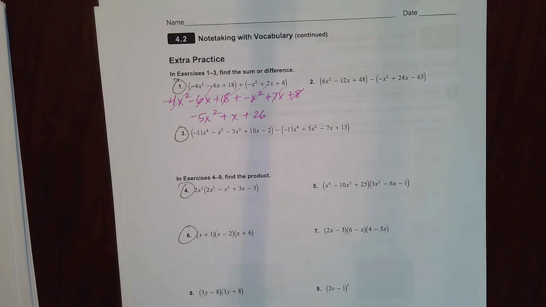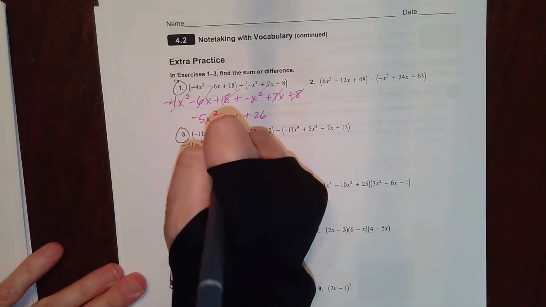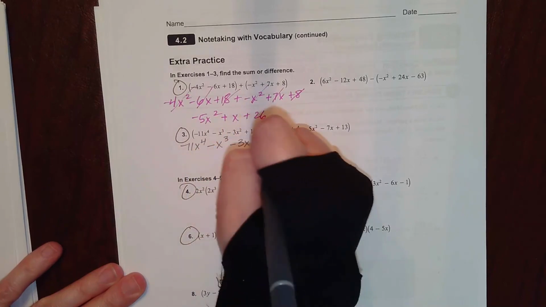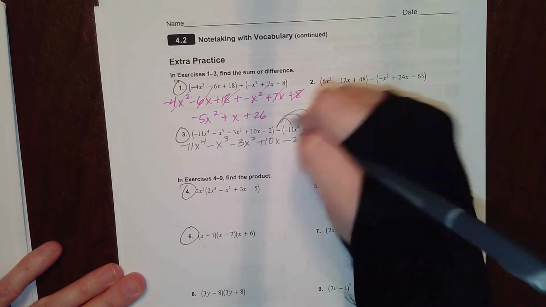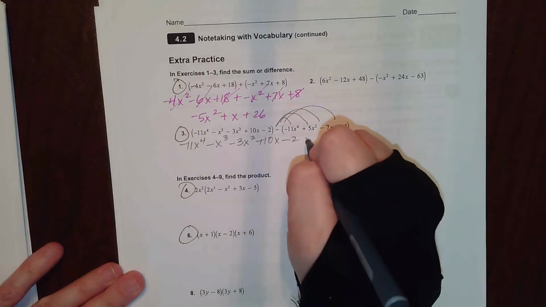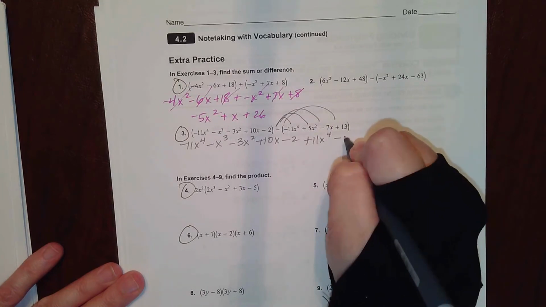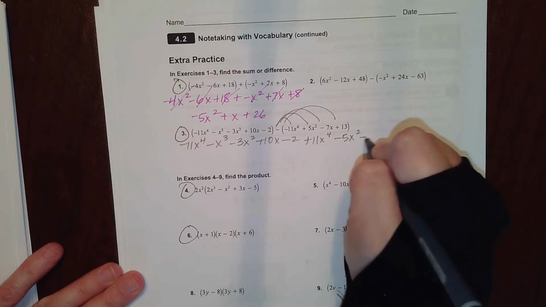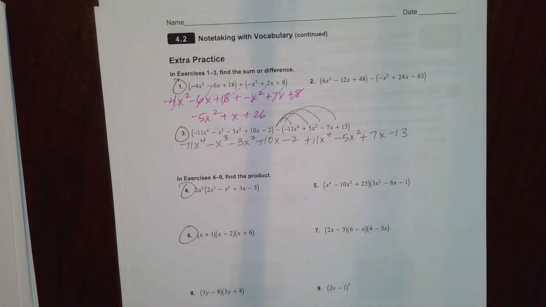The next one we are doing is subtraction, so this is slightly more challenging. The first polynomial, I really don't get anything different because I'm just going to rewrite it. But the second one, you're multiplying everything by a negative. So this becomes positive 11x to the fourth minus 5x squared plus 7x minus 13. Obviously you have a lot of terms here, so make sure you're keeping track of everything.